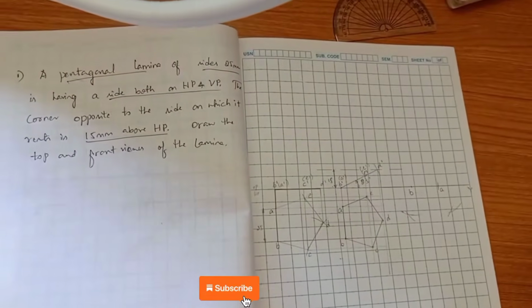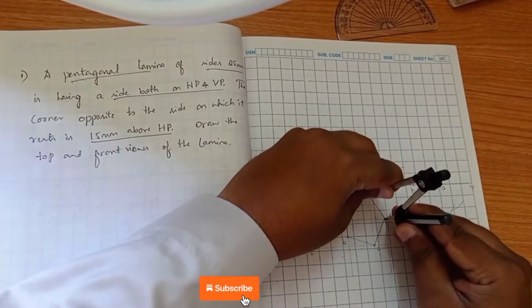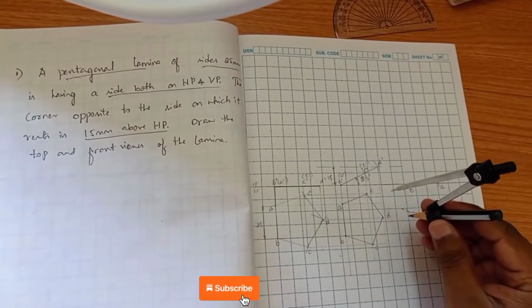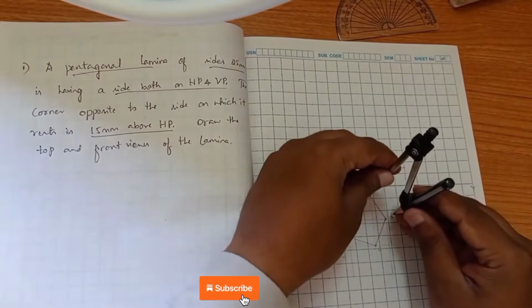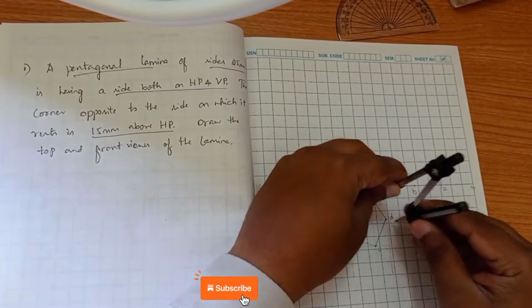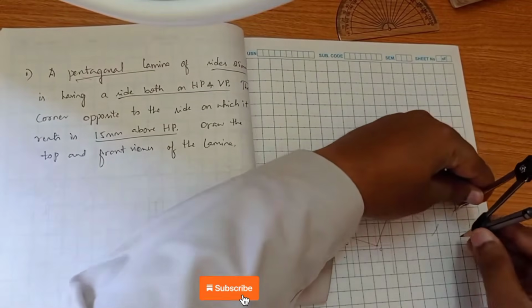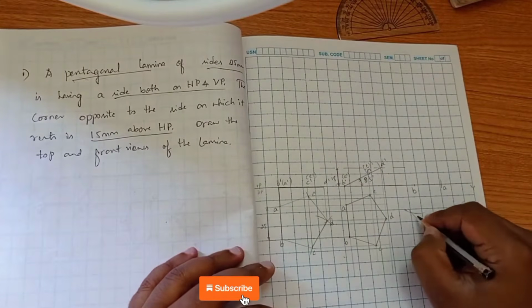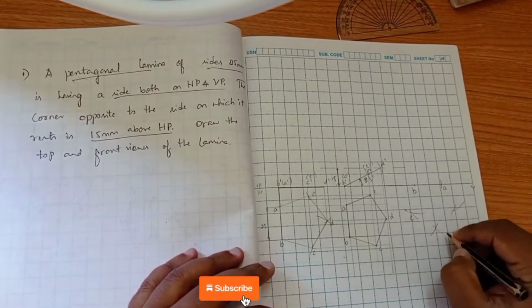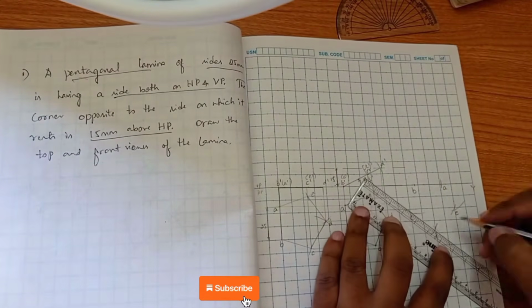Okay, so reverse we have to touch it. So after this we have to transfer the diagram. Measuring this length E to D, so this length is exactly equal here. Okay, so this is C, this is D, and this is E. So join all these points.